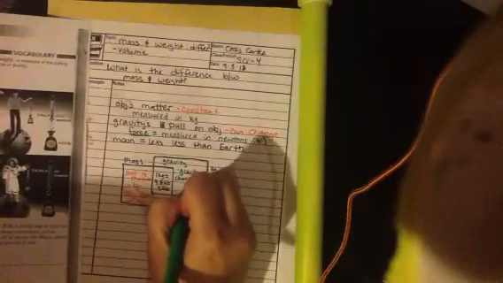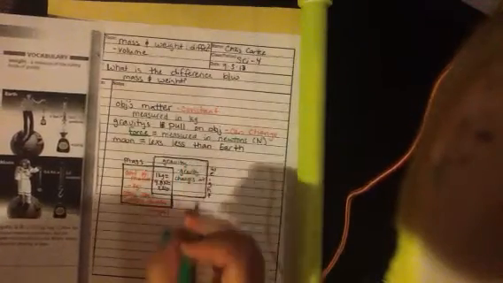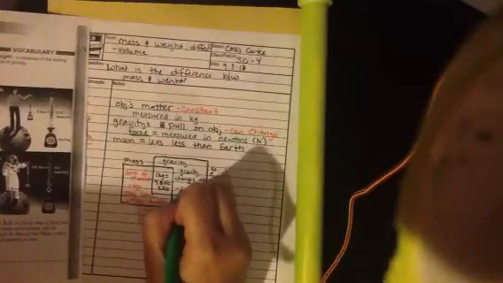And I'm going to write gravity changes amount. And then I'm going to put its unit of measurement, which is a Newton. So again, I'm taking this information and I'm just rewriting it.